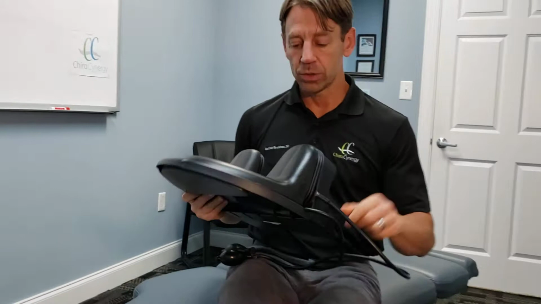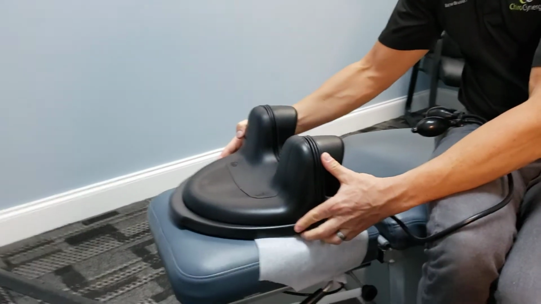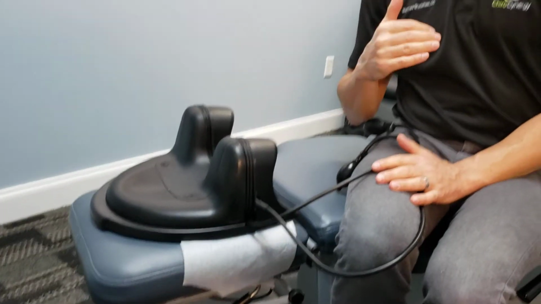So here's how we're gonna use it. You're gonna just lay it down onto a hard surface. You can do it on the floor, you can even do it on the bed because this is firm enough, but I recommend a fairly firm surface. You don't wanna be laying on an inflatable bed or something like that. You want it to be fairly firm, okay?